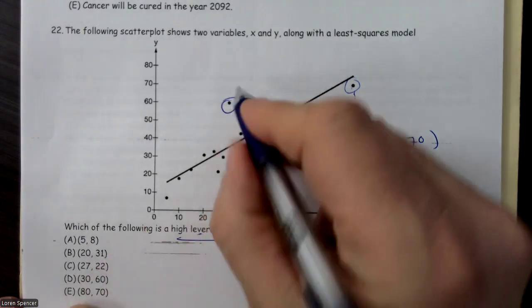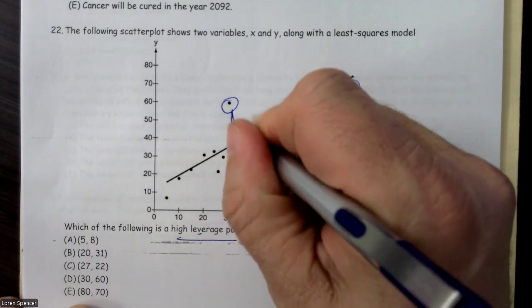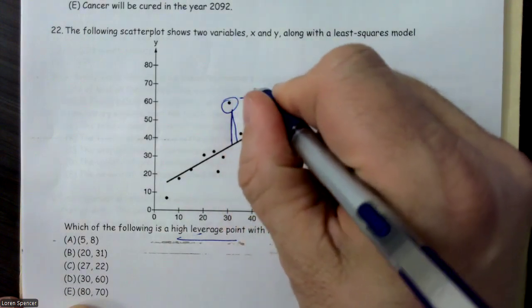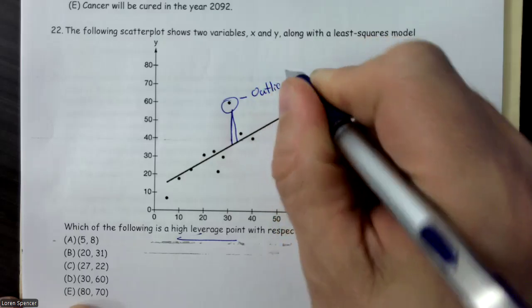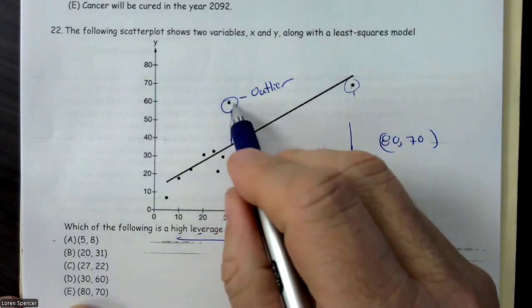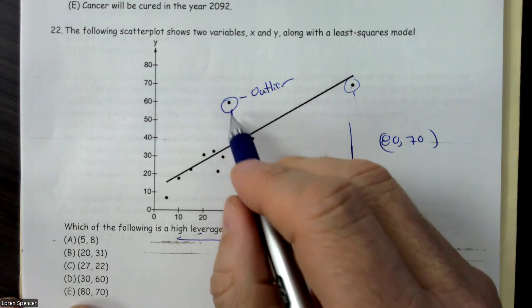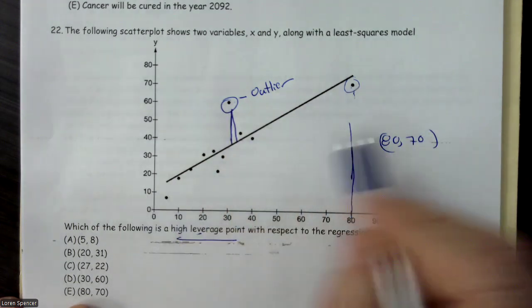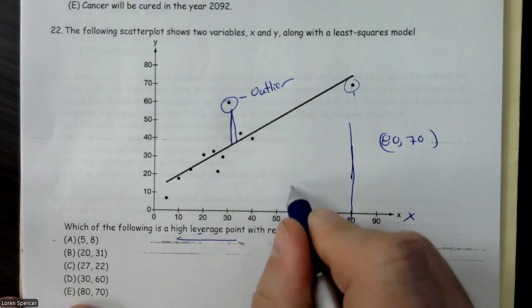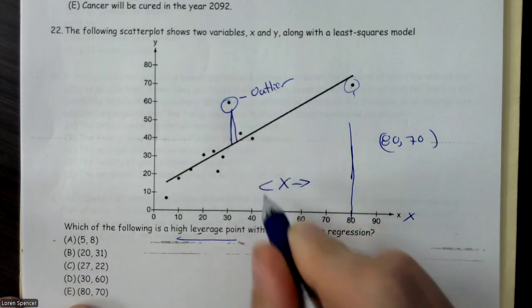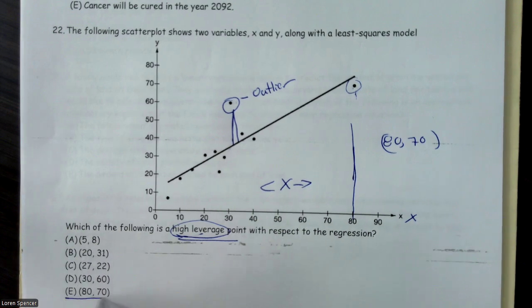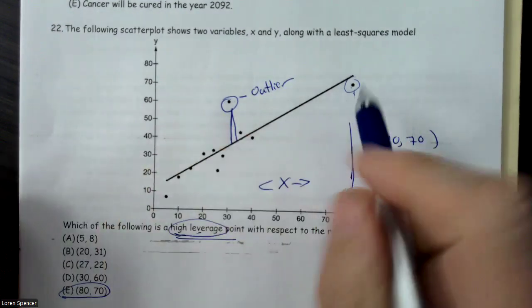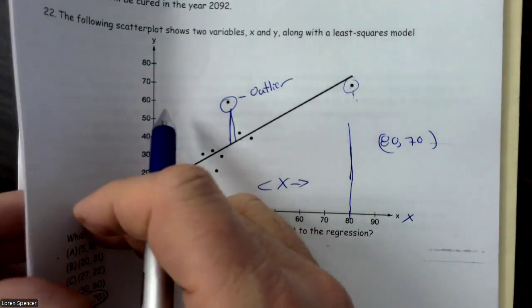This has the largest residual, and because it has such a large residual, it might be an outlier. Not sure, but the difference from the prediction, as that gets big, that's an outlier, but a big difference in the x direction. So when we're looking for changes in the x direction, then we're talking about high leverage. So our best choice is E, which is 80 and 70, which is that point right there. All right, moving on to 23.